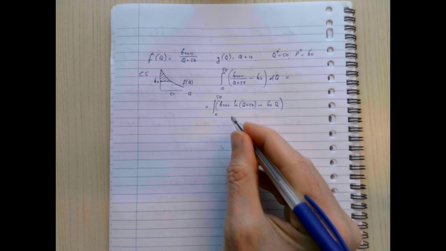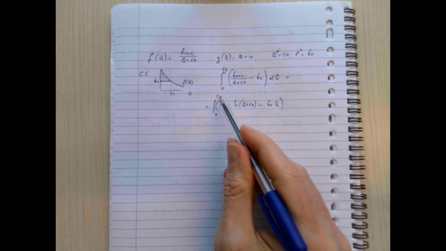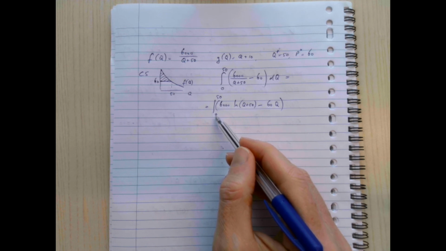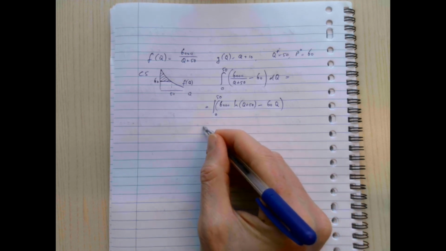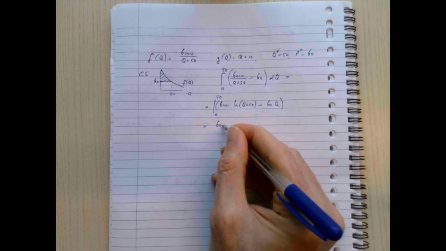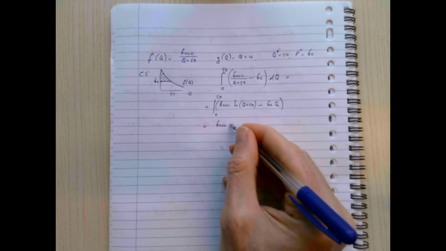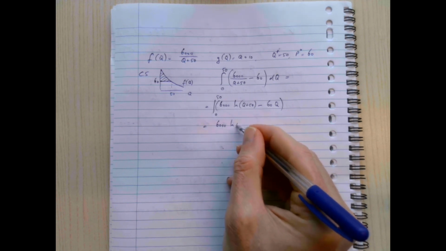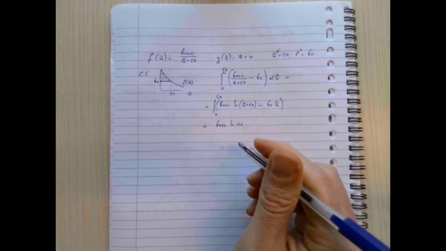So this is the indefinite integral, and we need to evaluate that first at q equals 50, and then at q equals 0, and then subtract those two. So let's do that. First bit, 6,000 times the log of 50 plus 50, that's 100, log of 100.